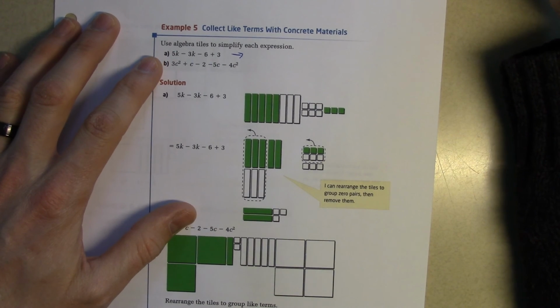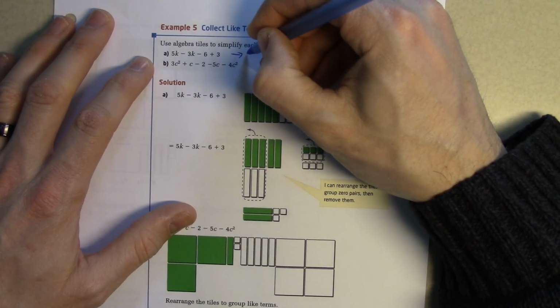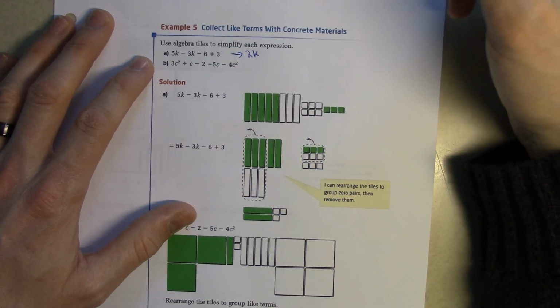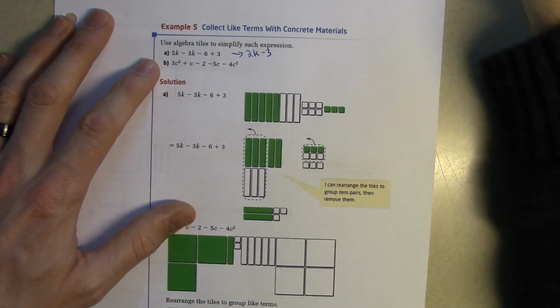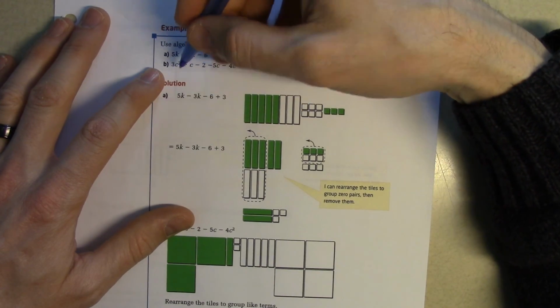Okay. So it would be 5k minus 3k, which is equivalent to 2k. Yeah, and then it's negative 6 plus 3, which is equivalent to negative 3. Excellent. So 5k minus 3k is 2k. Good. Joseph.